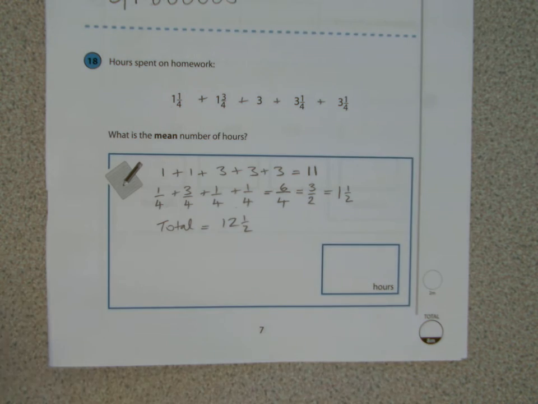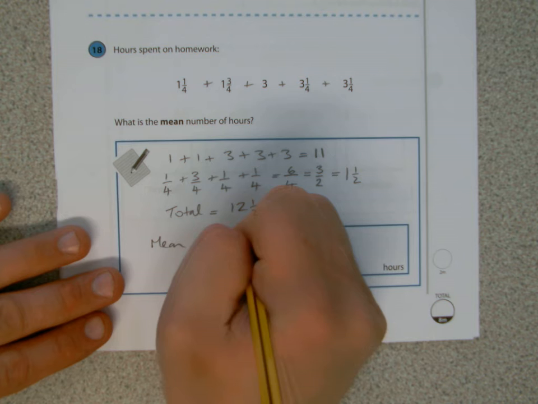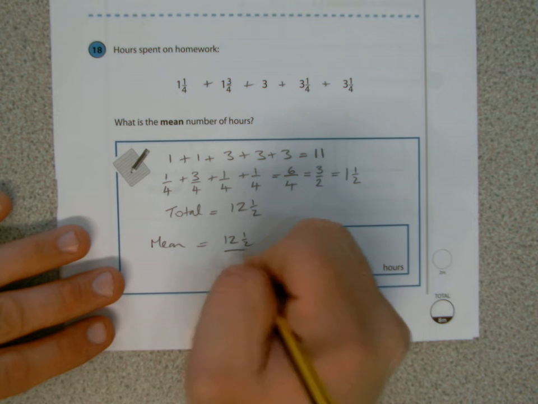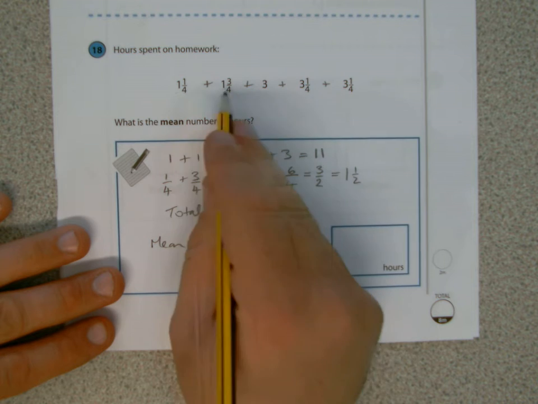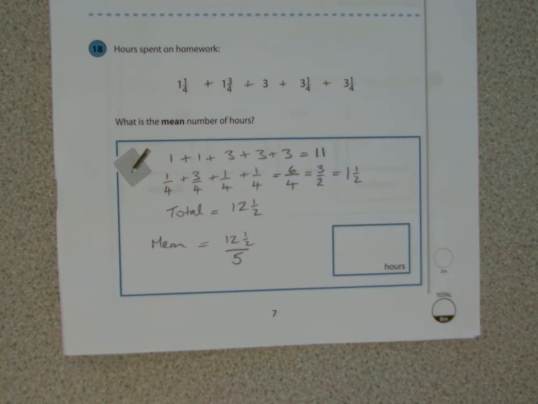Okay, but remember, to get the mean, I need to divide 12.5 by, how many have I got there? 1, 2, 3, 4, 5. I need to divide by 5. How many is there? Now 12.5 divided by 5.